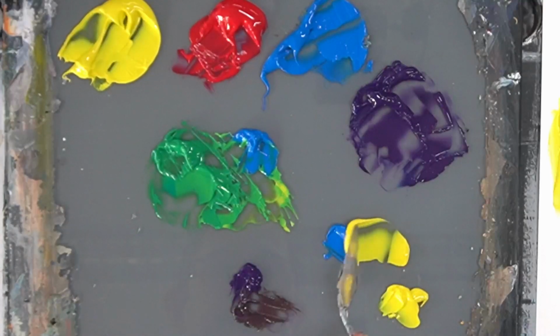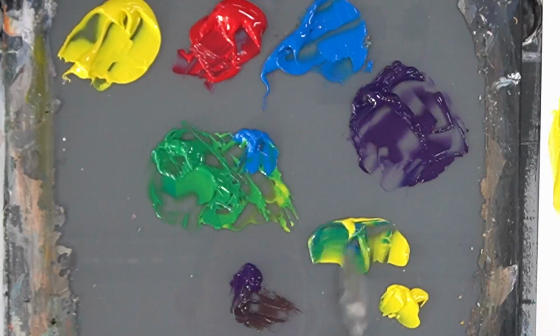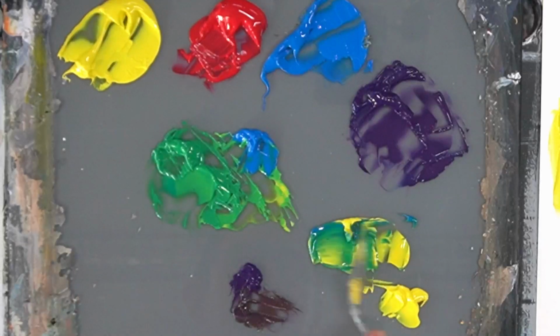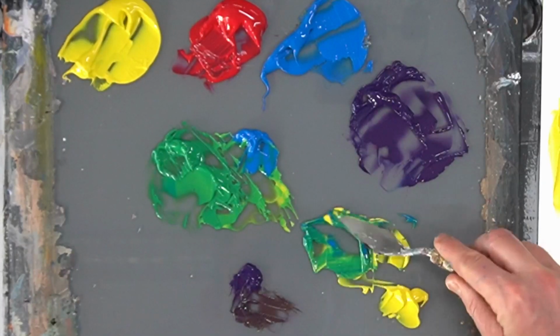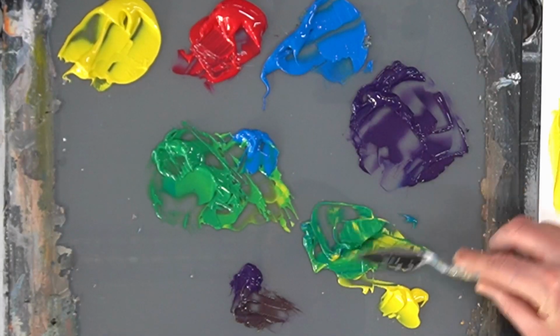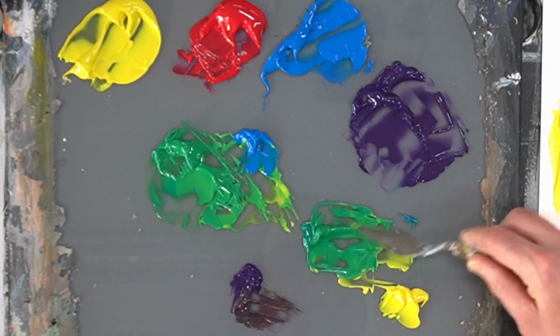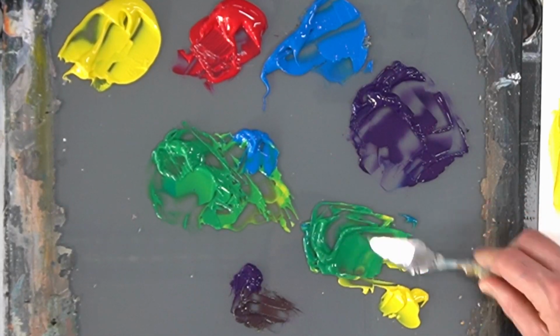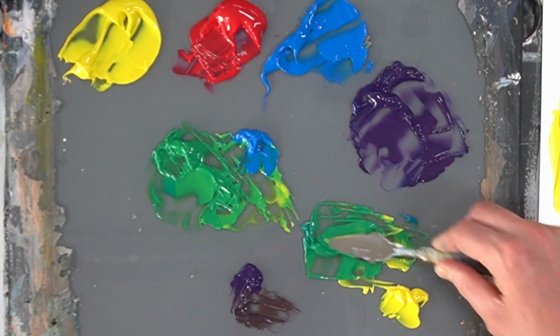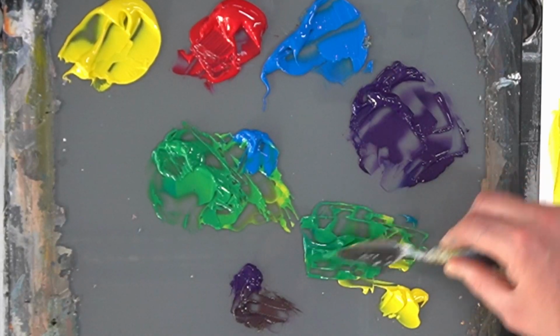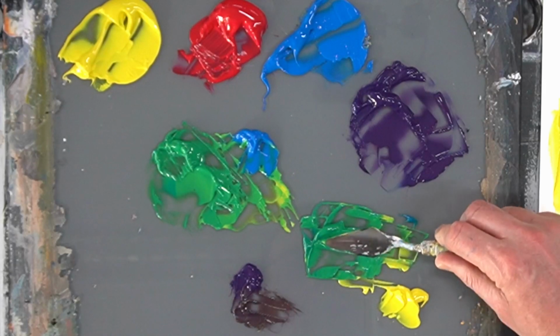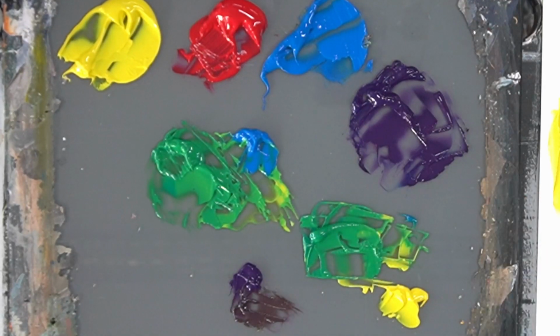I mix these two together and I get a vivid green, the same as that, nearly. And that is, we all know, because cyan and primary yellow are two primaries. I'm mixing two primaries, so I get a secondary color, and that secondary color is vivid.